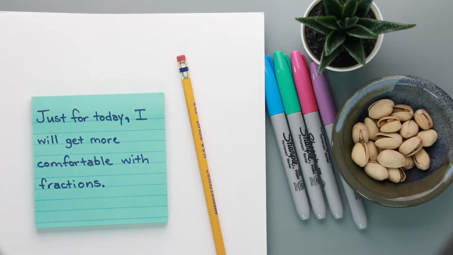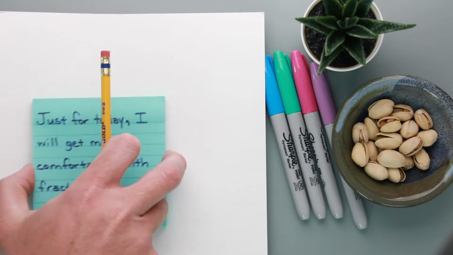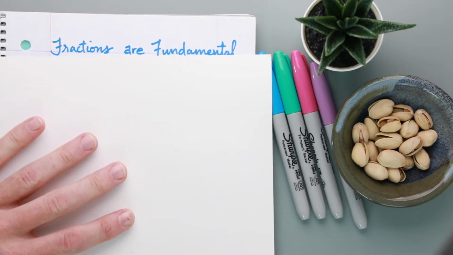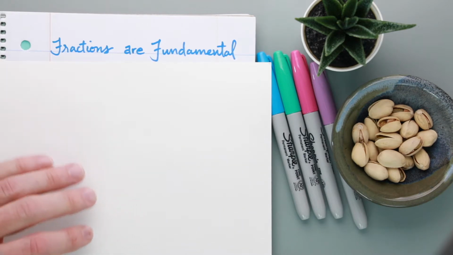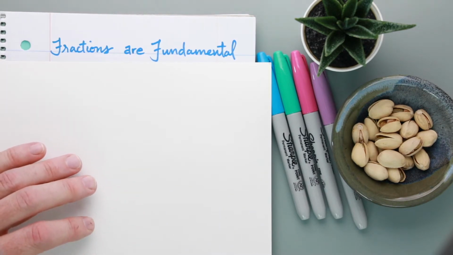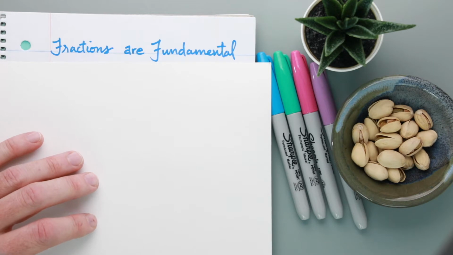You know, I really got to figure these fractions out. Okay, so what do I need to know here? Why don't I boil it down to the top 5 things I should know about fractions? We'll start with the clever title. How about fractions are fundamental? It's kind of corny, but I'll take it.